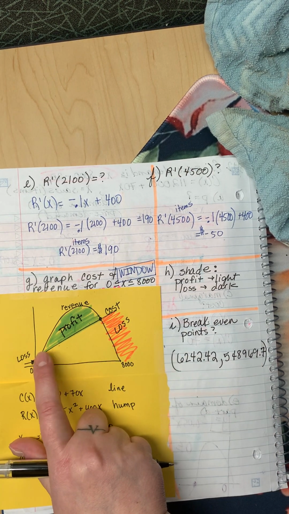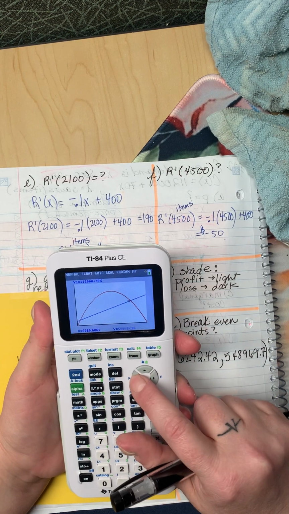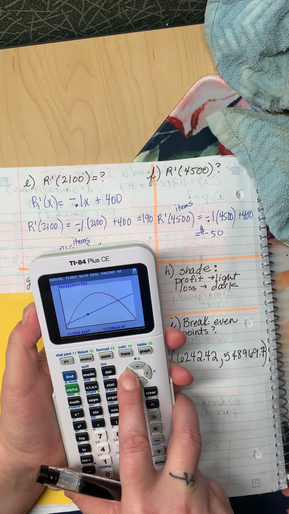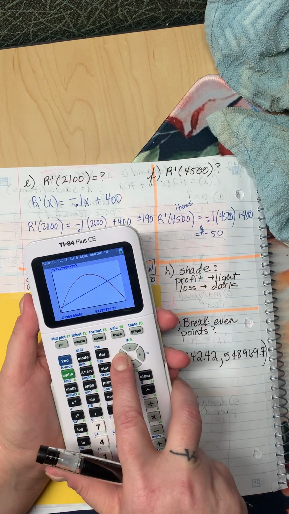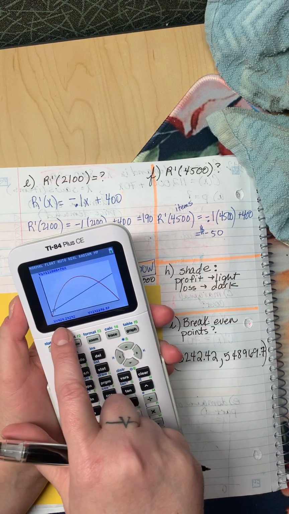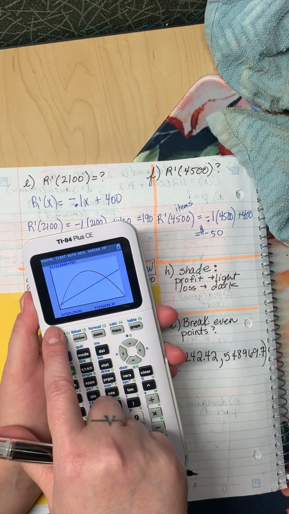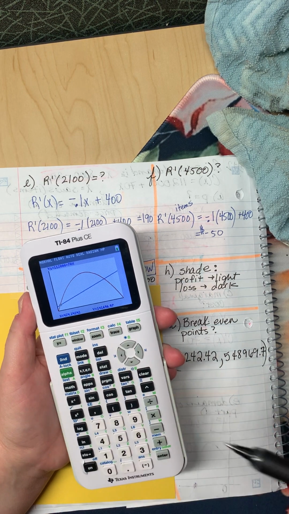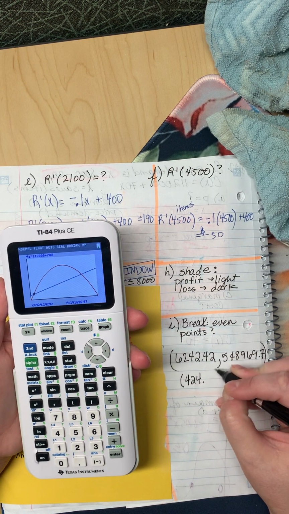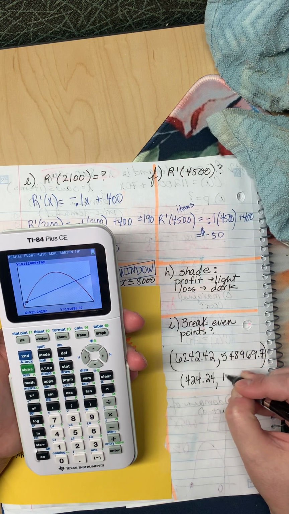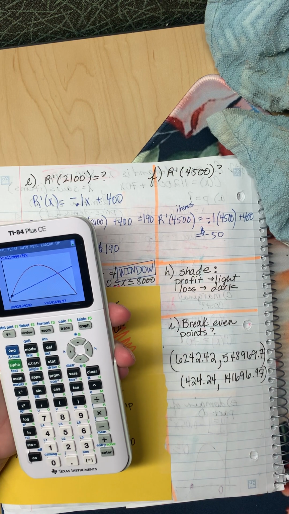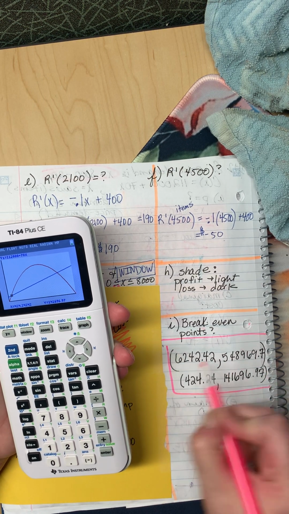Now I got to find this other break-even point. So let me scroll backwards. Oh, getting close. I think my closest I can get is maybe 424 is the X value, and the Y value is something with a 14. So 424, and then I think there's a 0.24, and 141,696.97. Hey, so these are our break-even points.